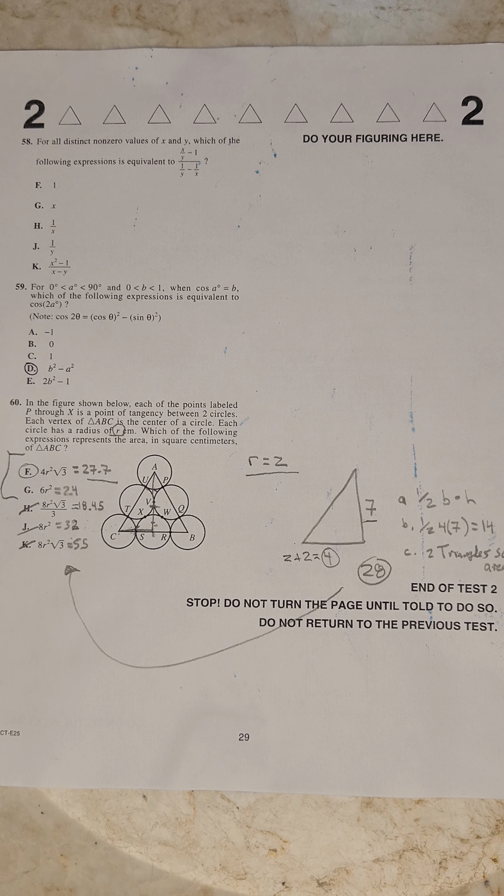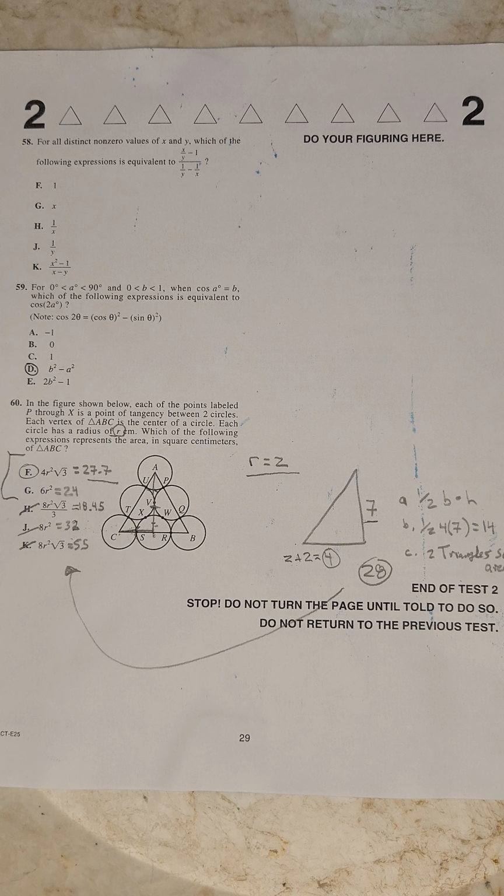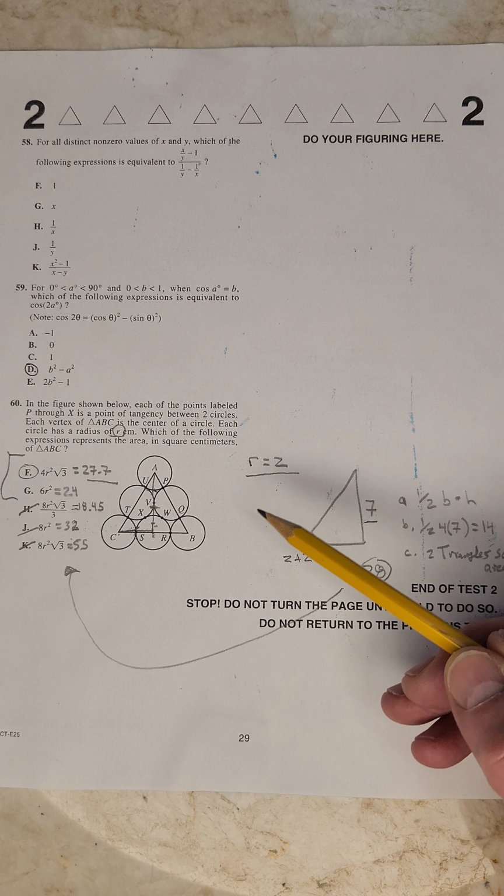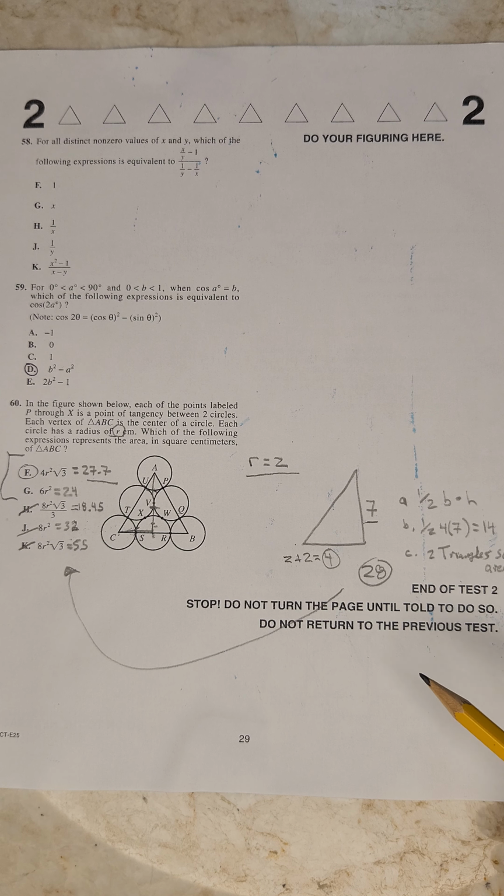Now, what I'd like you to do is redo this particular problem and choose a different number. Choose 3, choose 4. Do the same process and see if you can get the correct answer of F.